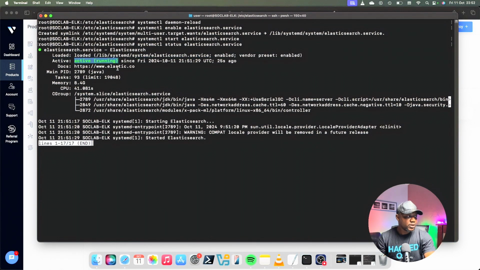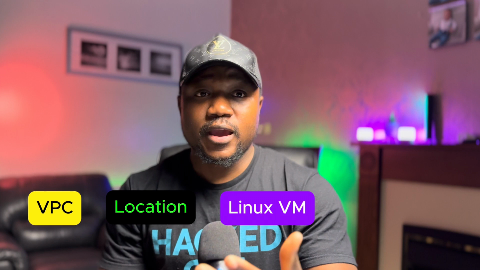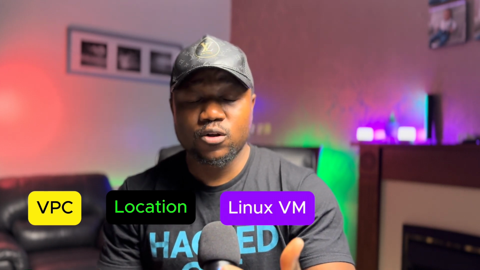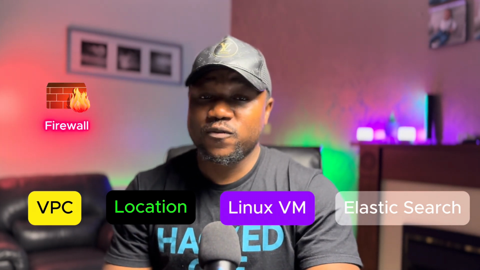So if you've done this, it means that your Elasticsearch is now up and running on your server, which you've spun up on the cloud. Firstly, you've been able to configure the virtual private cloud, which is the VPC, set up the location, and have an IP address configured as well. On that, you've also been able to launch a Linux server, in this case with 16 gigabytes of memory. And the last thing you've done is to install, configure, and set up your Elasticsearch. And you've also configured the settings for your firewall rule to make sure that only your SOC analysts have access to these services. Next, we are going to be installing Kibana.